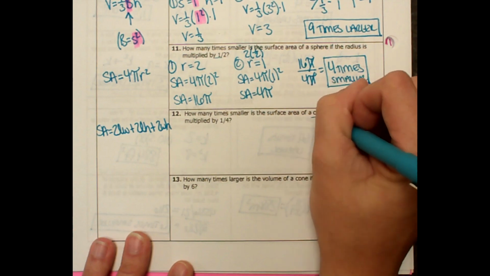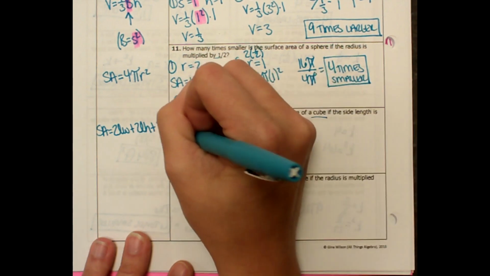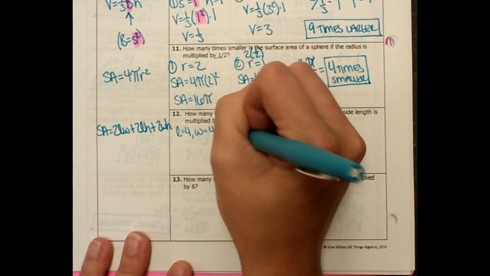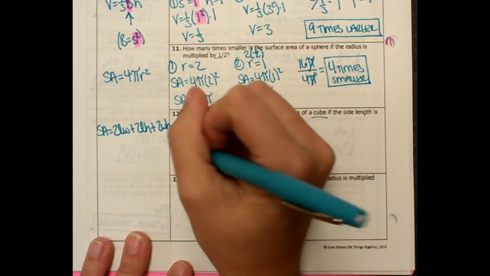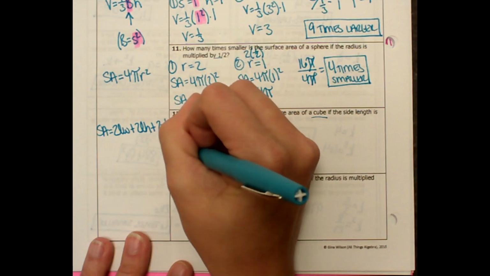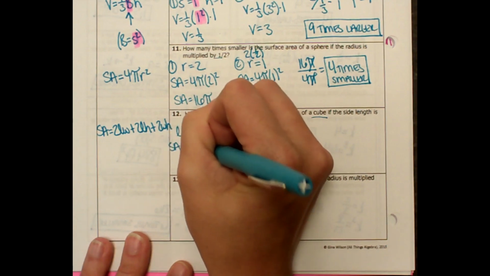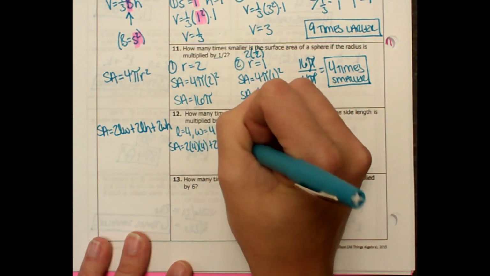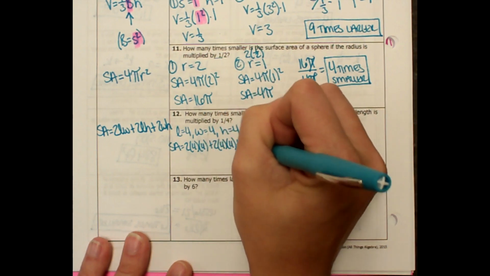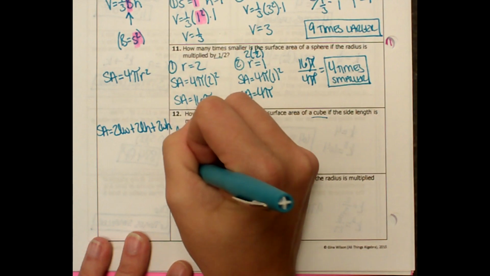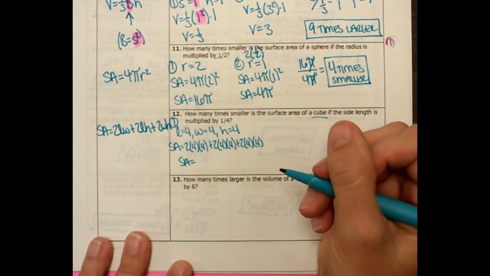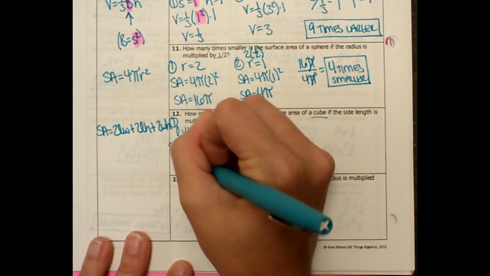I'm going to pick 4. It's a cube. All the sides are the same. So length is 4, width is 4, height is 4. It's a cube. They're all the same. So your surface area is equal to 2 times 4 times 4 plus 2 times 4 times 4 plus 2 times 4 times 4. So my surface area for the first one is equal to 96.